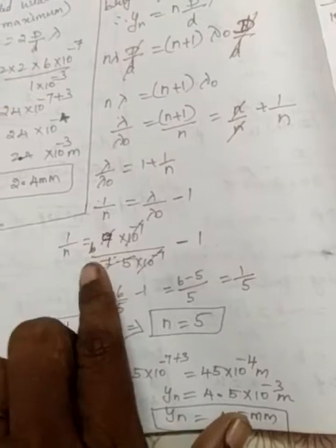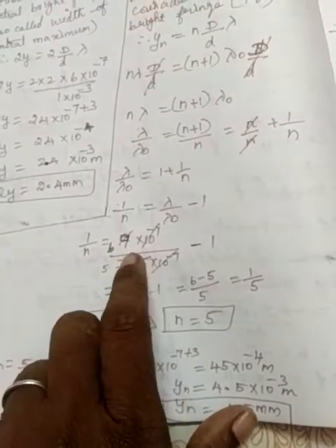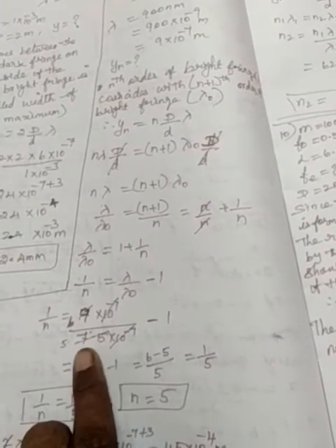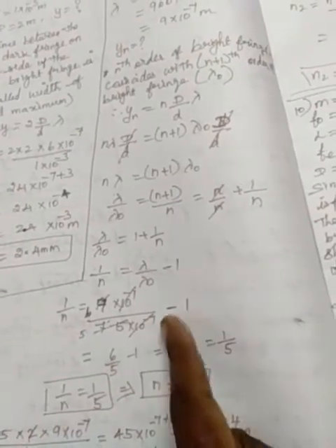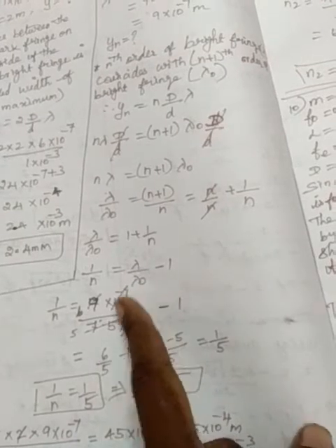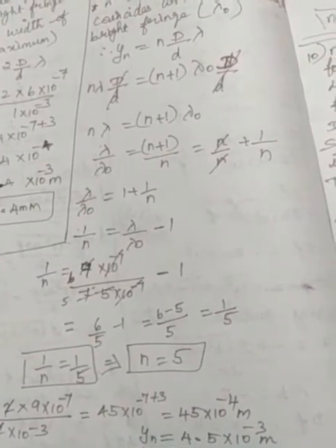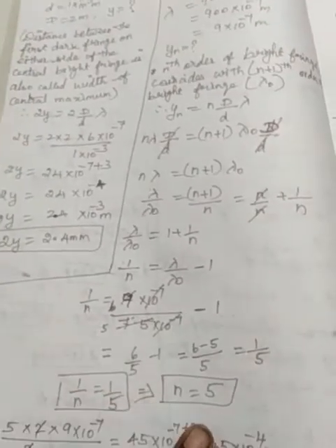Okay? Now 1 by n equal to, the value of lambda, first lambda is 9 into 10 to the power of -7 meter, divided by lambda naught's value 7.5 into 10 to the power of -7, minus 1. This 10 to the power of -7 cancels. So 9 divided by 7.5 reduces to 6 by 5, minus 1. Taking the LCM, we get 1 by 5. So 1 by n is 1 by 5, and taking the reciprocal, n equal to 5.